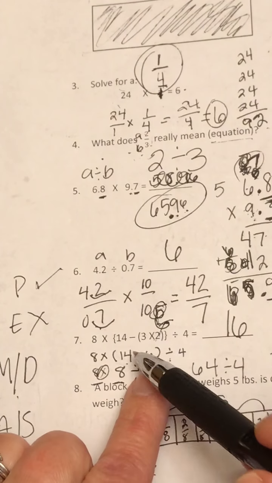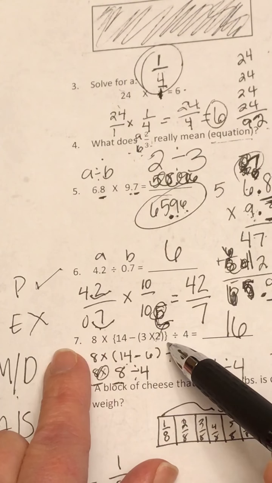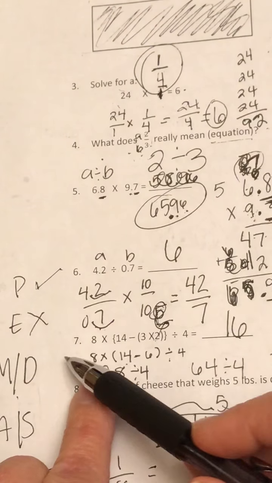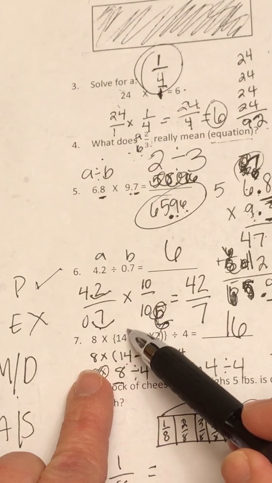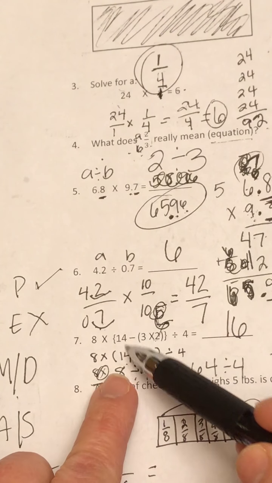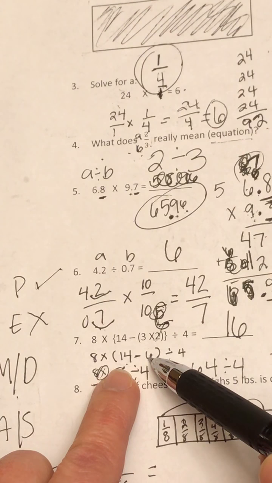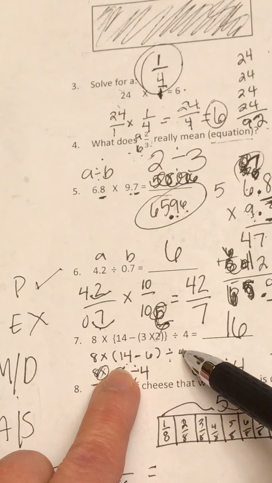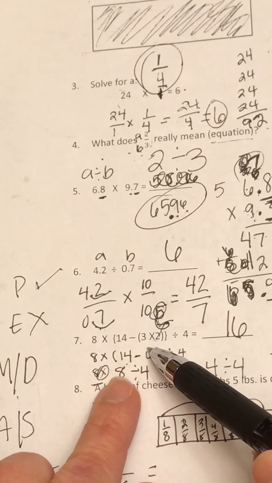And what you do is you start on the inside. You go in as far as you can go and you start working your way out, okay? So because I'm going to start here, everything else stays the same. And I'm going to carry it down so I don't lose my place. That stays the same, that stays the same. Now I'm solving right here. 3 times 2 is 6. That stays the same. Now this part's in parentheses and that's what I'm going to solve.